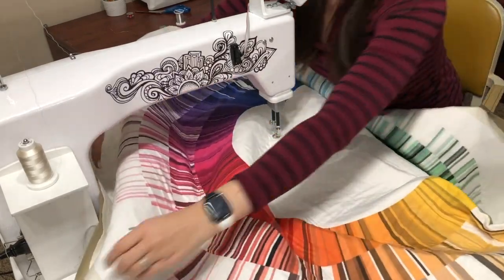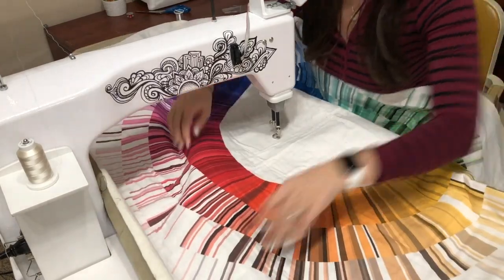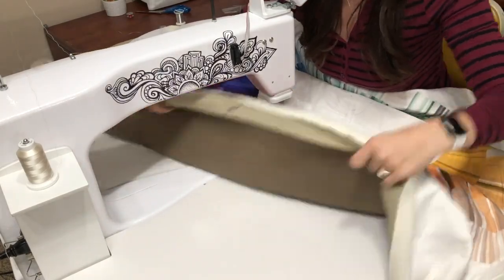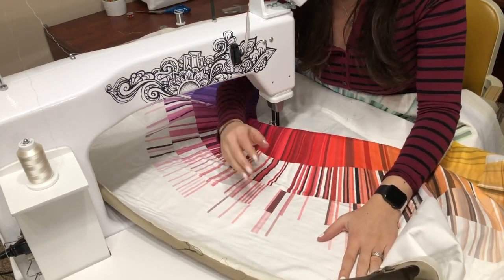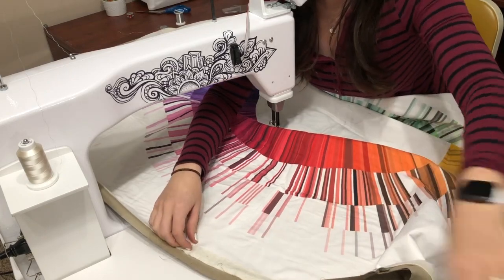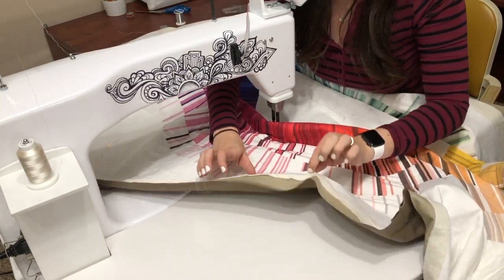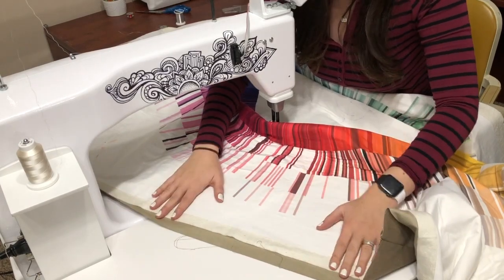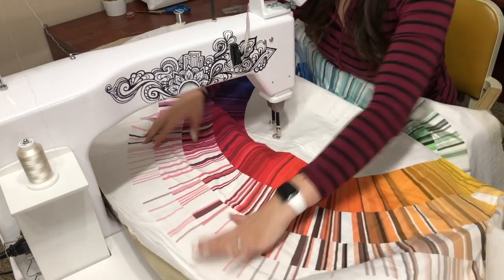All right, so I have prepped my quilt top with quilt basting spray. And this is really awesome. You'll be able to watch in a separate video how to prep your quilt top for sit-down machine quilting. But you can see that the fabric is nice and basically glued down. So all of my layers stay together really nicely. So this will make it really easy when we're quilting.